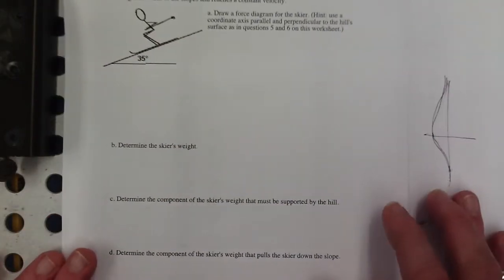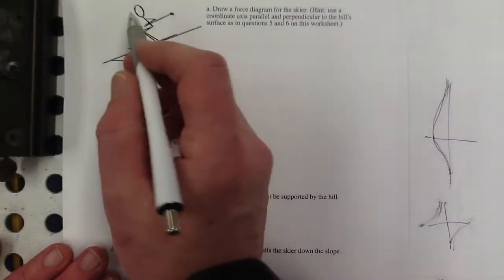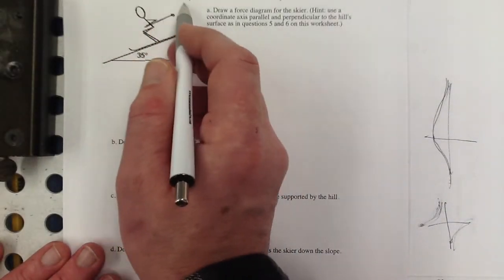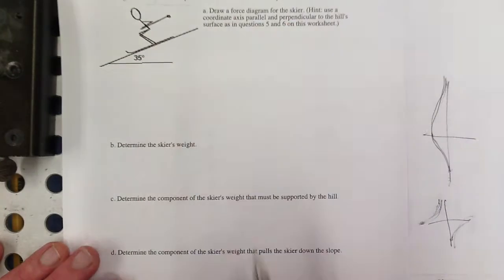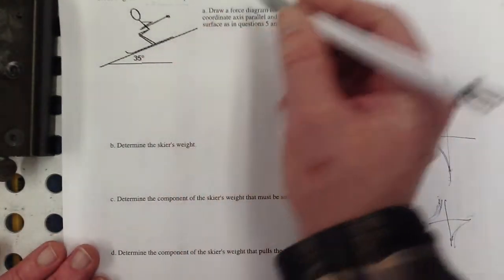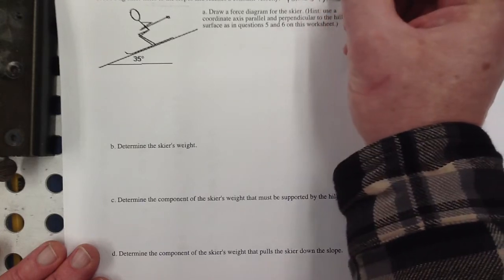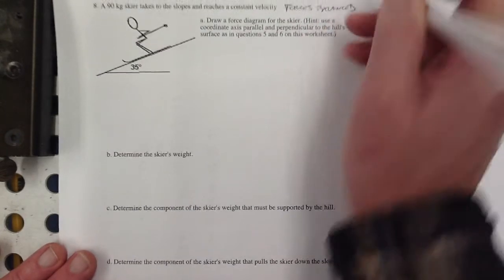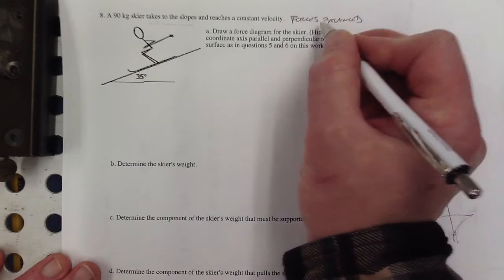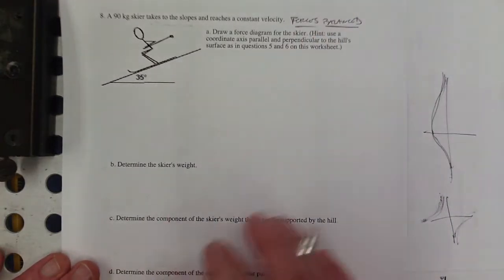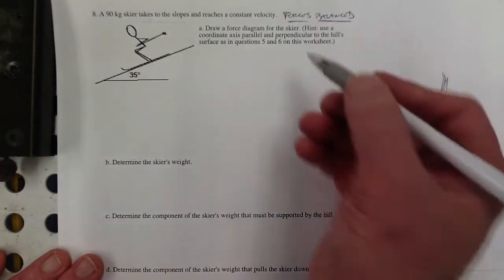All right. Number 8. A 90-kilogram skier takes to the slopes and reaches a constant velocity. Okay? Constant velocity means forces are balanced. If something is at rest or moving at a constant velocity, then the forces are balanced. Draw a force diagram for the skier.